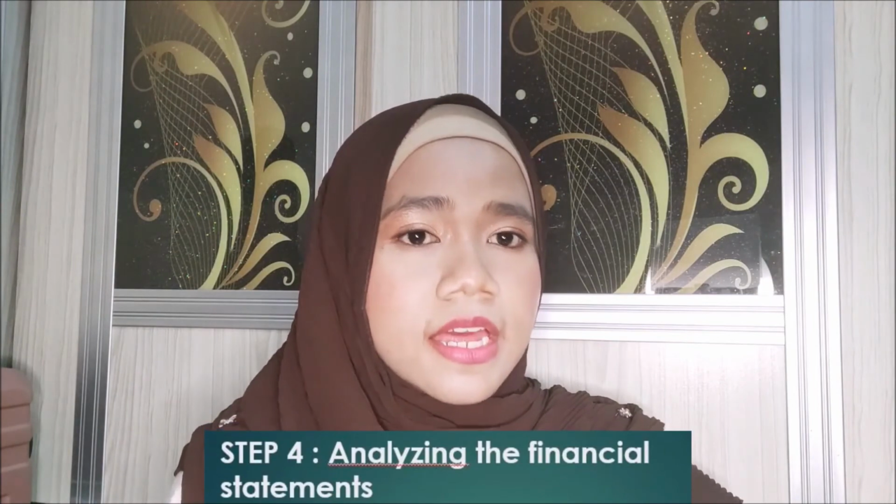And the fourth step, or the last step in the company analysis, is to analyze the financial statement, which will give us the actual quantitative picture of any company. It is a very important part, because in order for us or any investor to know whether the company is a good company or a bad company, they have to look at the financial statement before they invest.